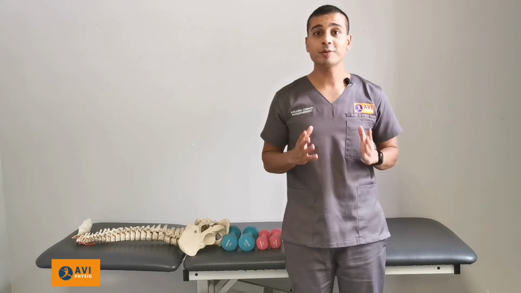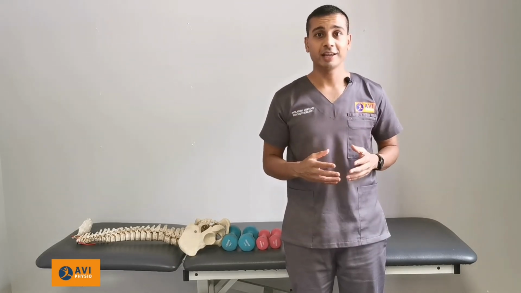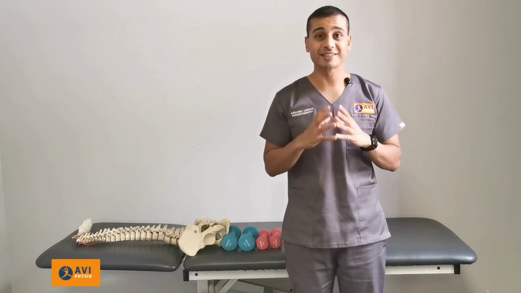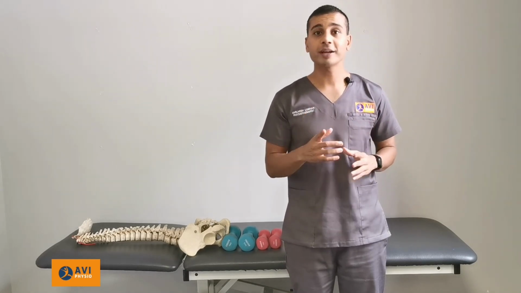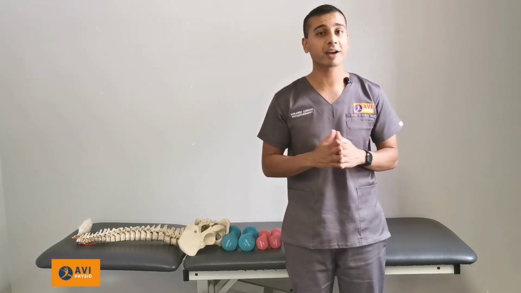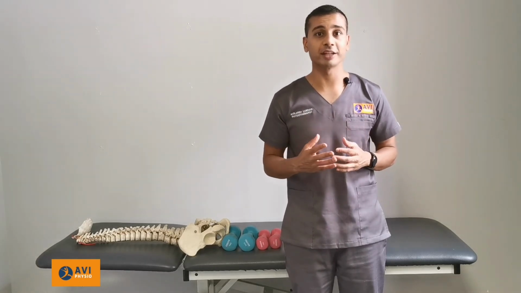Now guys, just to be mindful, this is for a mild sprain. If you have an acute sprain that's really inflamed and it's really painful, you might want to check out your local physio or doctor first just to have that x-rayed or to have it looked at if you feel that you're unable to manage that on your own.